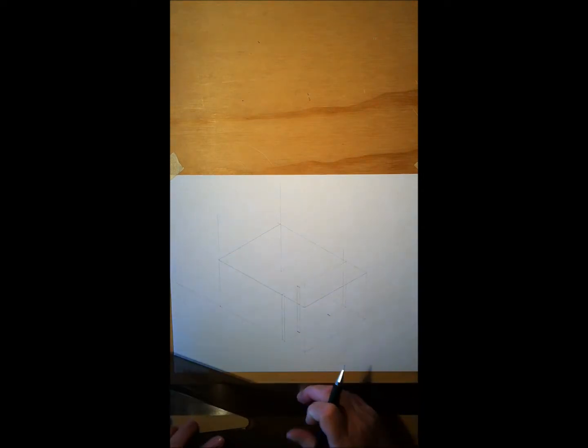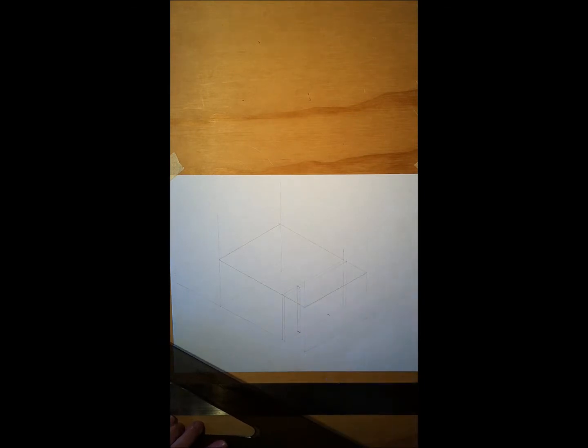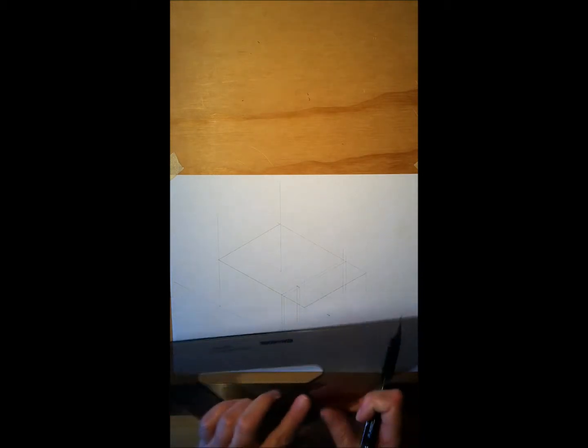Then I can just attach that wall at the top. See how that's coming together? Let's do the other side.